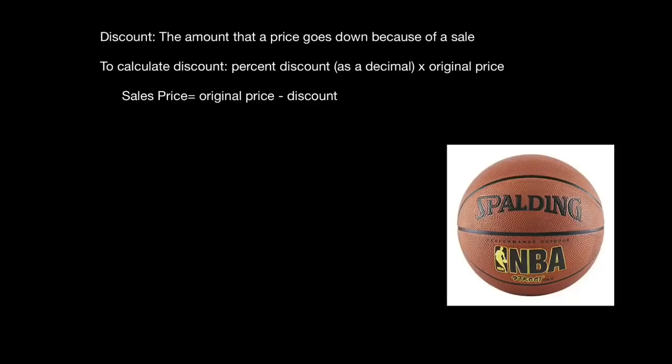Let's get started. Now, many of you are already familiar with the idea of a discount, and I mean, who doesn't like a good discount? Just as a reminder, the discount is the amount of money that a price goes down because of a sale. Now, many of you are going to be going shopping on Black Friday, either online or to the store. And why? Well, because a lot of the things that you like are going to be on sale. Well, how do you calculate the discount? How do we find out how much money we're going to take off the original price?